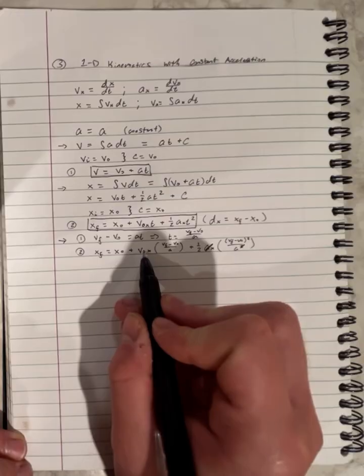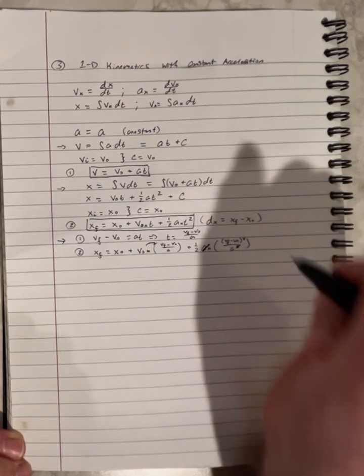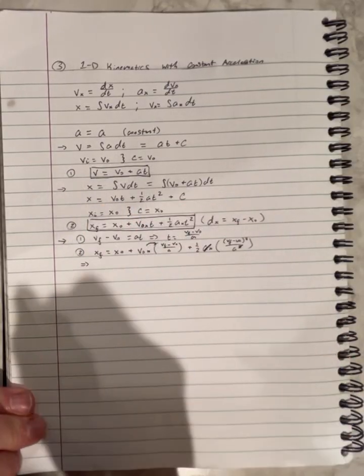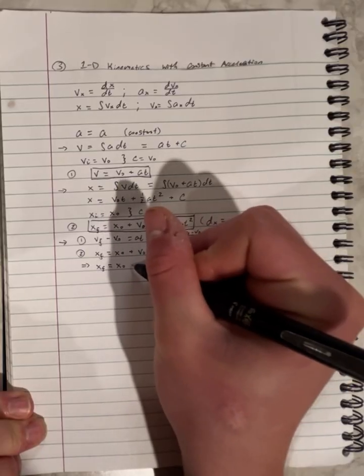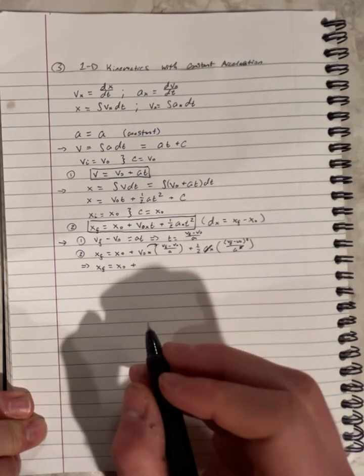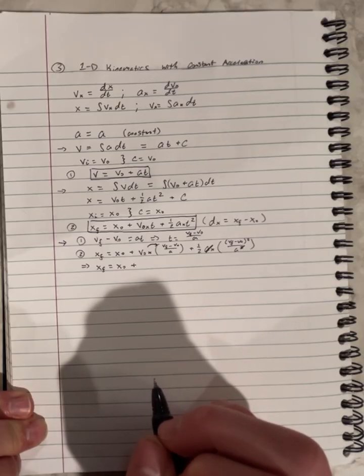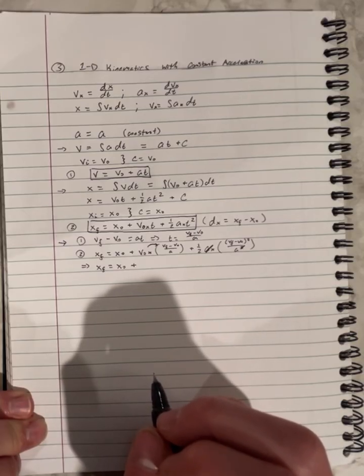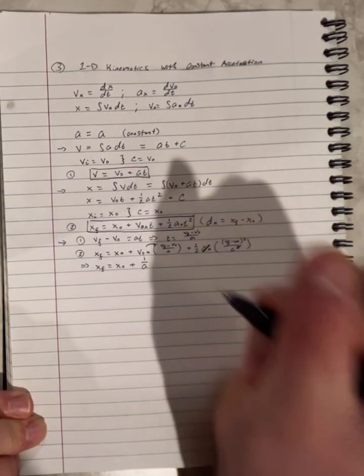So I'm also going to distribute this V naught x to here, and then I'm going to distribute out this square. And when I do that, I'm going to get that xf is equal to x naught plus, I'm going to distribute this out. Let's keep it as 1 over a, like that.